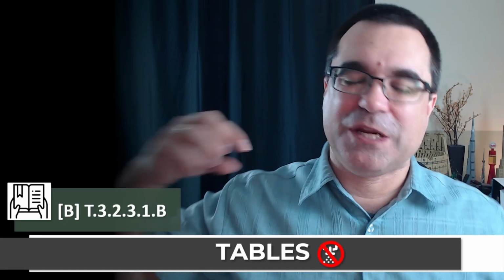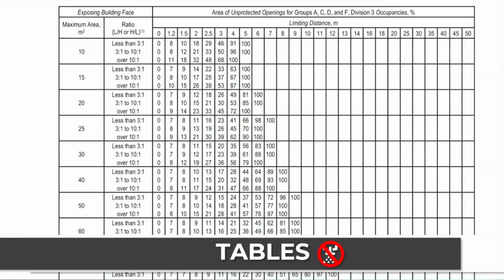Now, obviously, it would be fair if I gave you more information, right? I'm not just going to send you on your way. So we're actually going to dive in a little bit more into any of the tables. Let's start with the B table, table 3.2.3.1b. This is what it looks like, the table itself, okay?